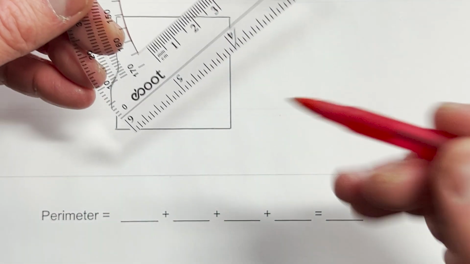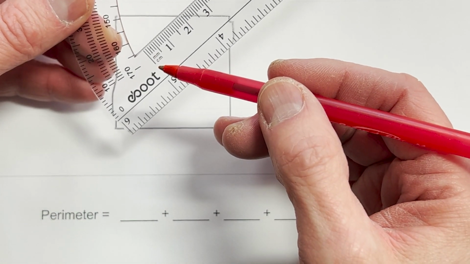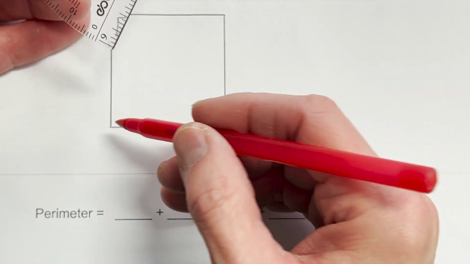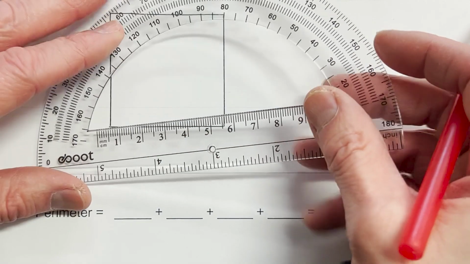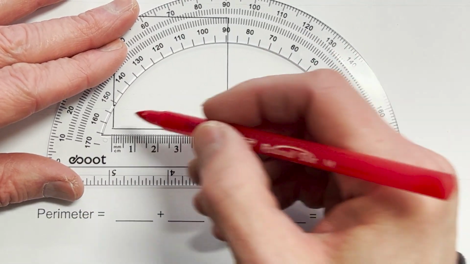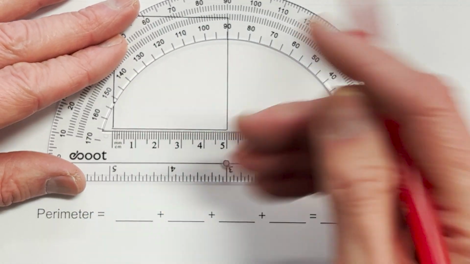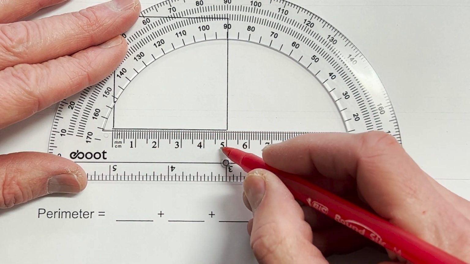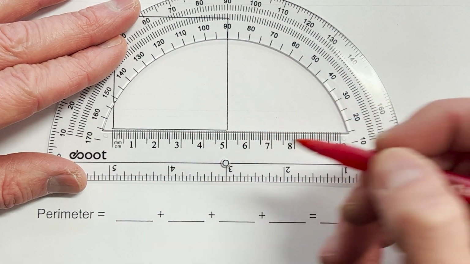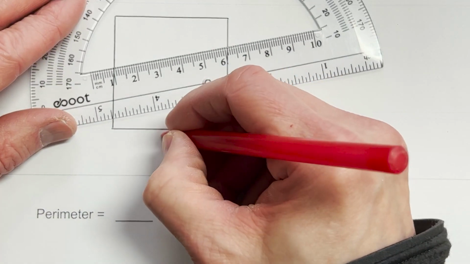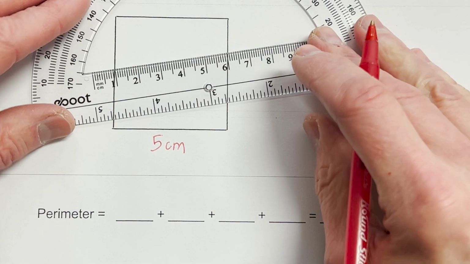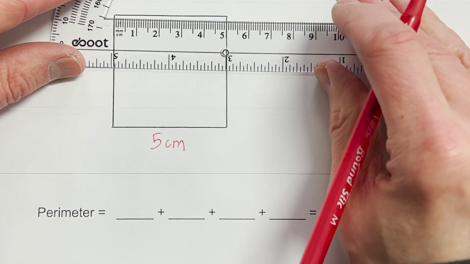I'm going to use the centimeter ruler on the protractor. And the first step is to line up the 0 on this ruler with the end of the line on the shape. And then look across and see it lines up with that big line that's right by the 5, so that's 5 centimeters. I'm going to put the 5 and the cm that stands for centimeters.